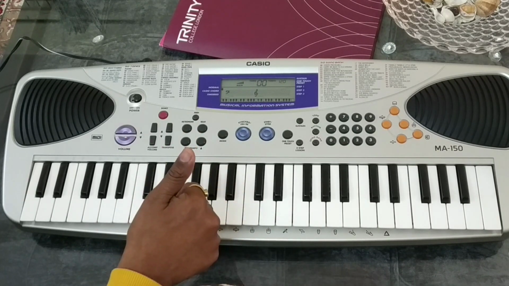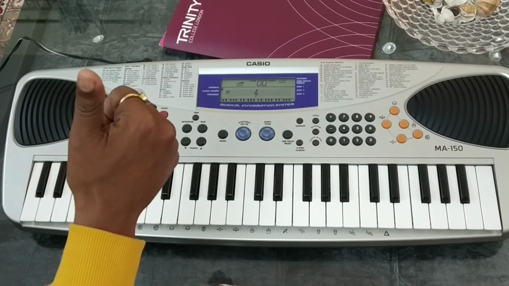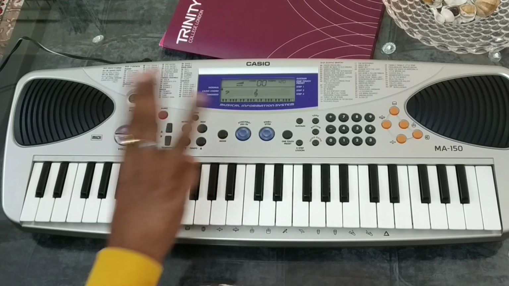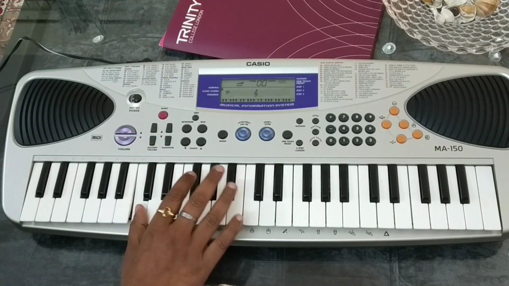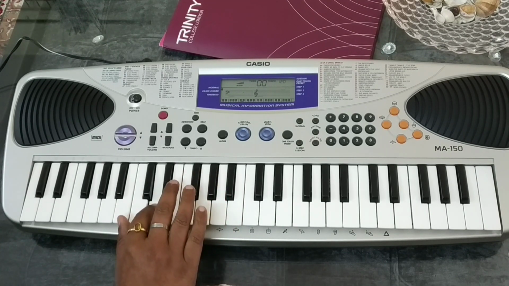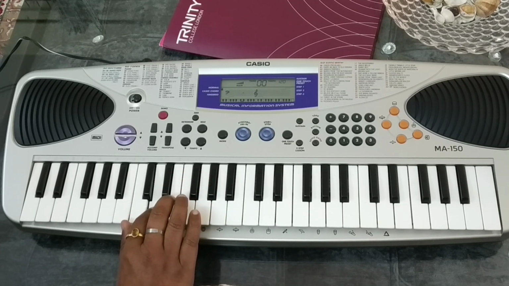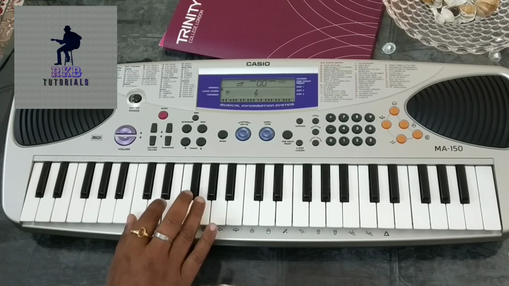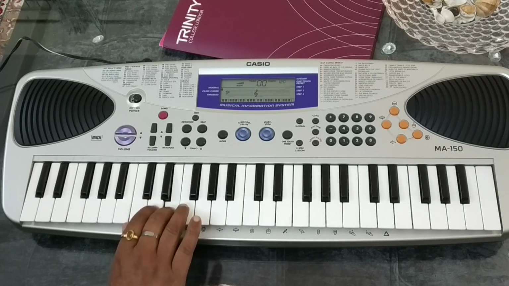So let me tell you what the fingers are. This is thumb. This is not the first finger. This is going to be the first finger. This is going to be the second finger. This is the third finger. This is the fourth finger. This is the thumb. So this thumb is going to be the first finger, second finger. So this is Sa. That is C, D, E, F. So that means all four fingers. Thumb, first, second, third. Sa, Re, Ga, Ma.